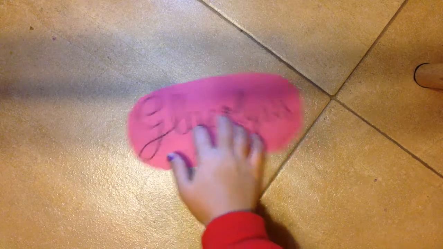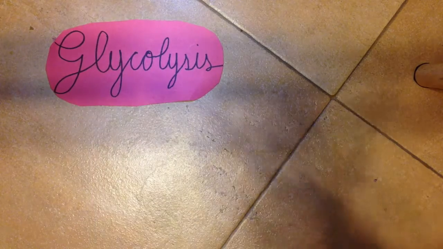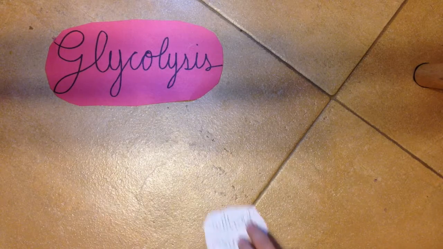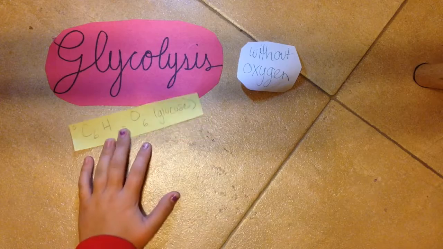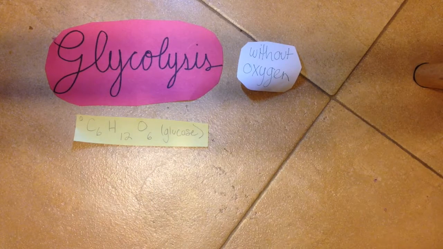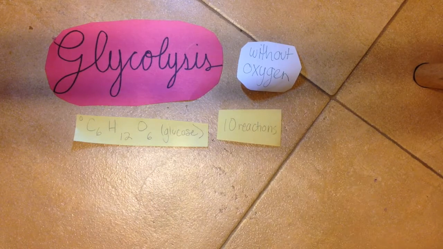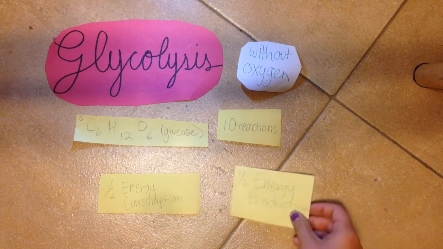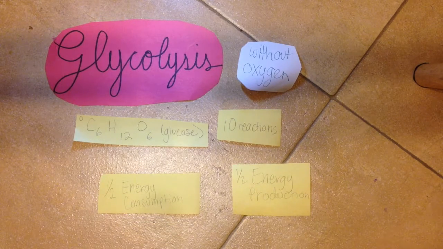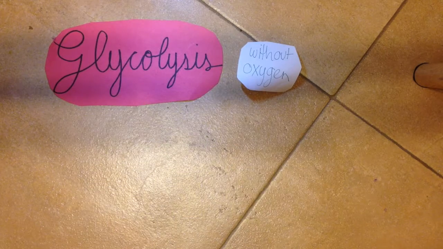Glycolysis is the first step in the breakdown of glucose to extract energy for cellular metabolism. Glycolysis takes place in the cytosol of a cell. It starts with glucose and is then broken down by its own enzymes 10 times. One half of the reactions are part of an energy-requiring and energy-releasing phase.